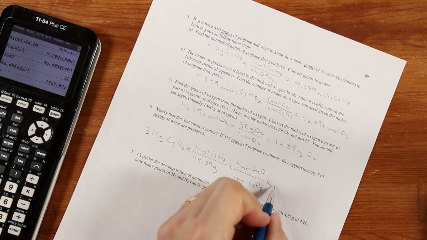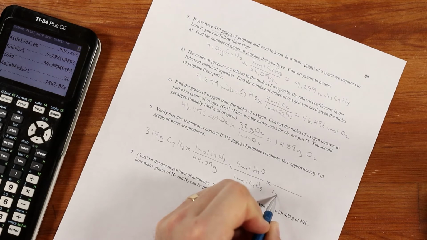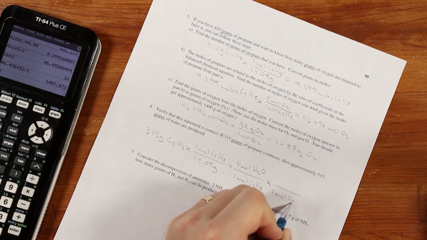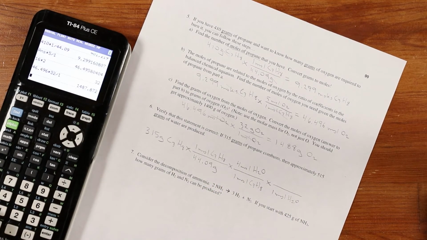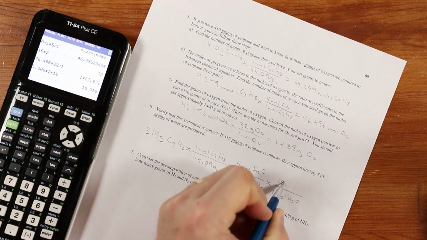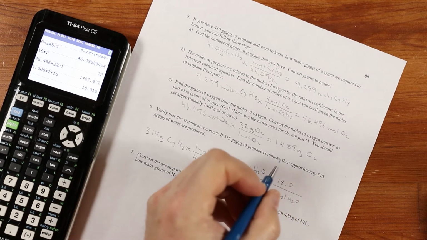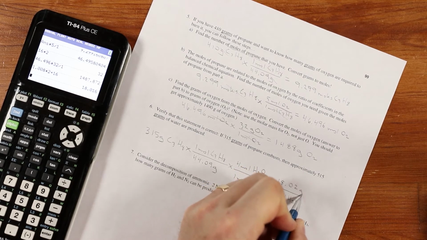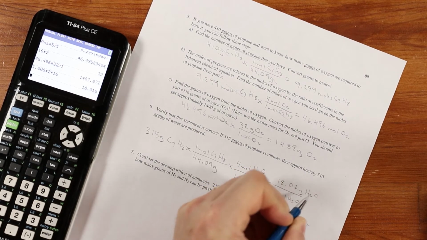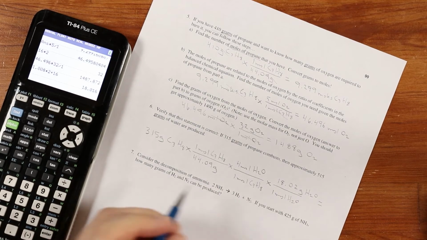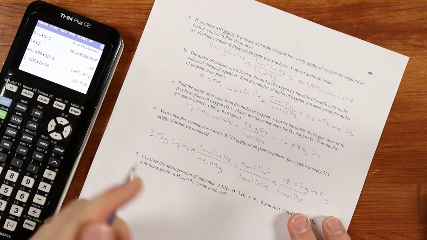Then I'm going to use the molar mass of water. 1 mole of water. Let's see, that's 1.008 times 2 plus 16. I get 18.02 grams of water. Okay, now let me double check before I plug it in the calculator.